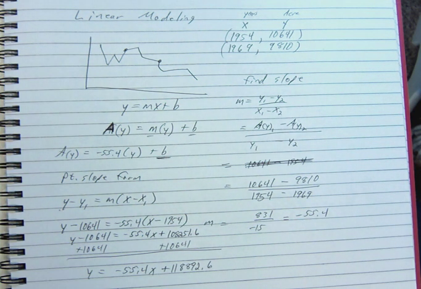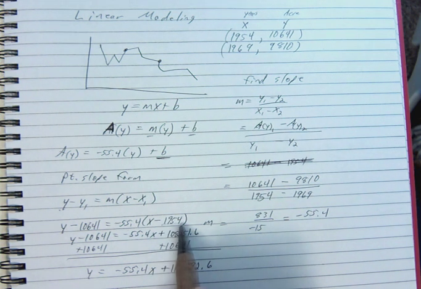So 118,000 would be at year 0. Now keep in mind this is using 1954 as our value, so we're going by years. So year 0 would be year 0.